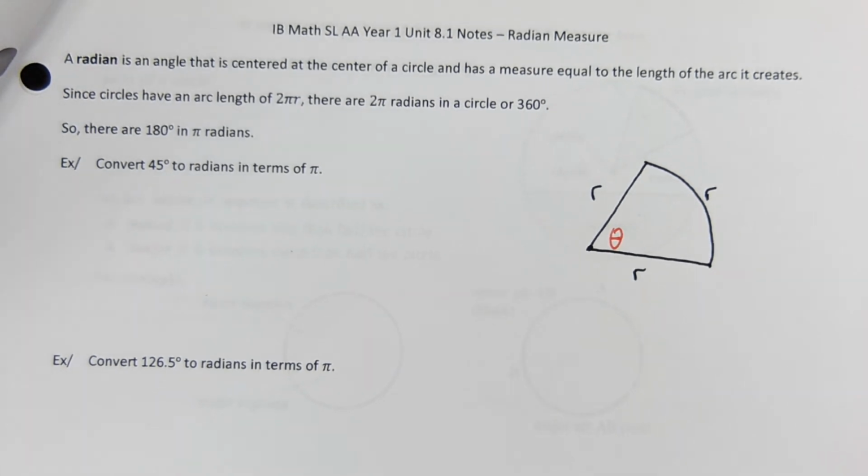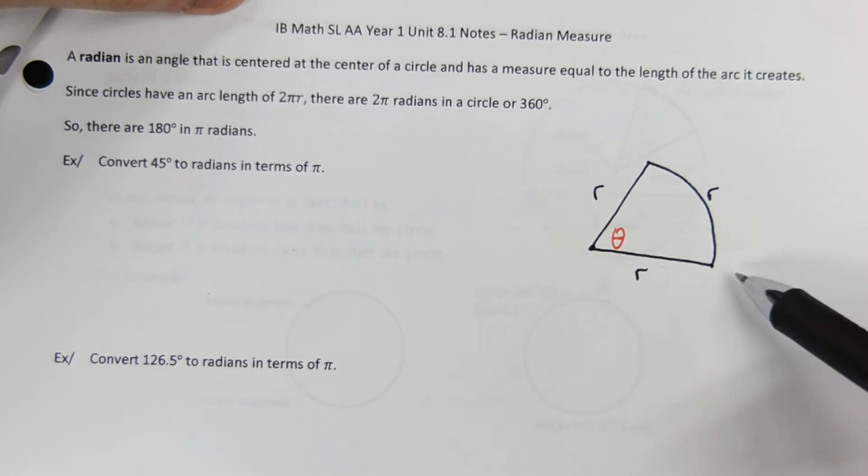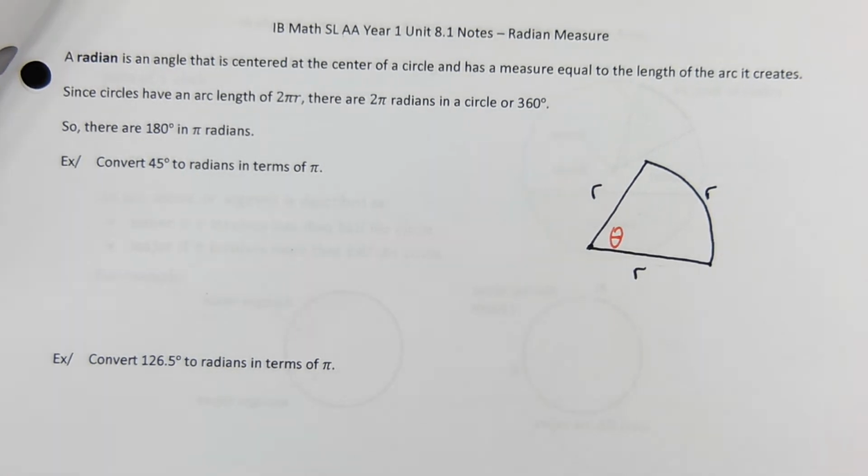Now, as it turns out, if you were to take this radius and you go, well, look, I know that the circumference of a circle has to be related somehow to that radius, right? I mean, clearly, the radius is what creates circles, right? I mean, the size of a circle depends on the size of the radius.